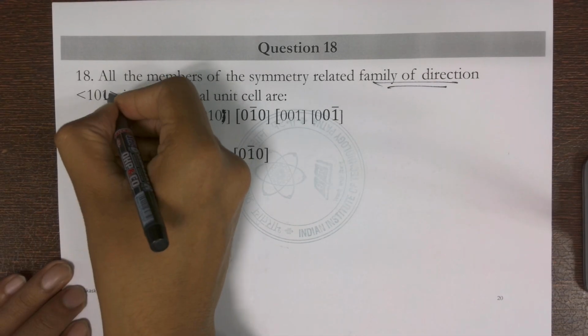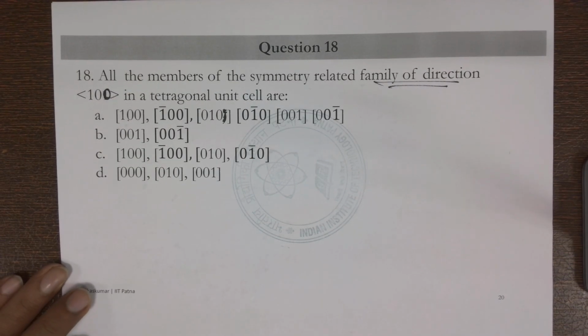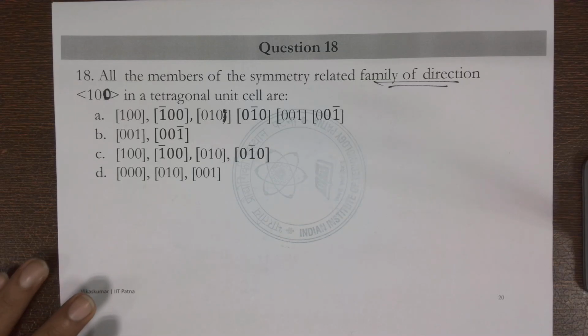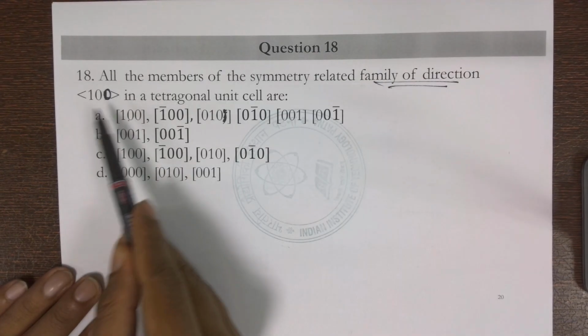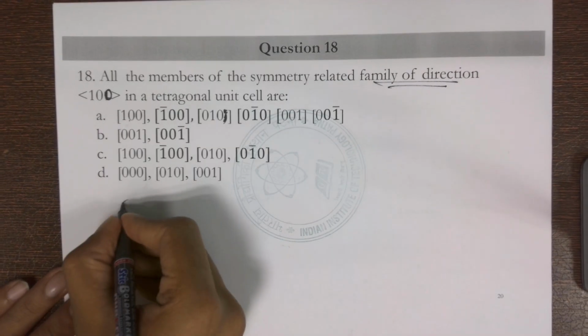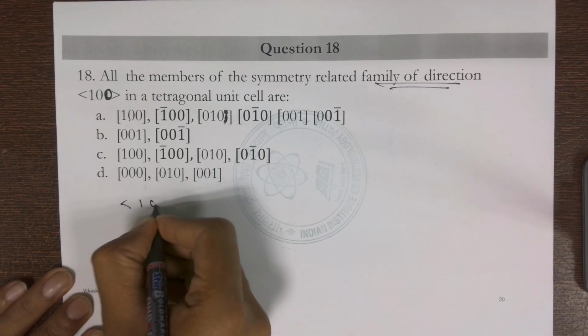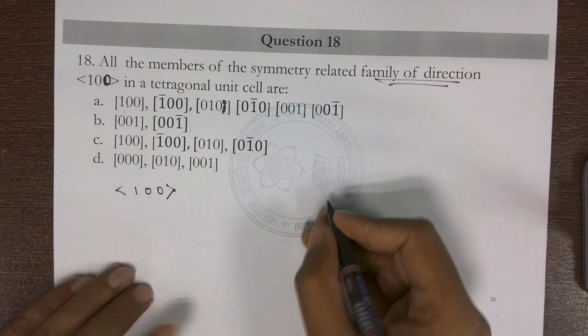It will be this. Okay. So now, all the members of the symmetry related family of directions in a tetragonal unit cell. The question is 1 0 0. Let's draw a tetragonal unit cell.